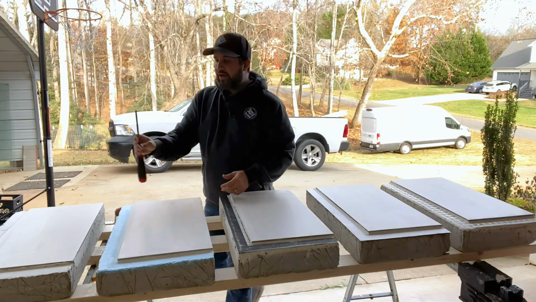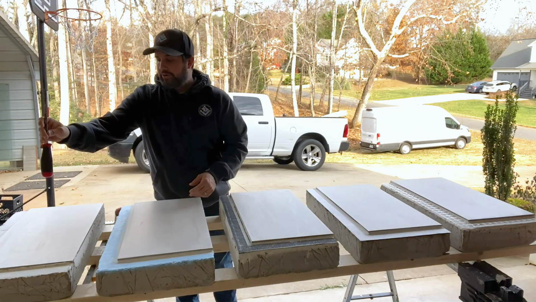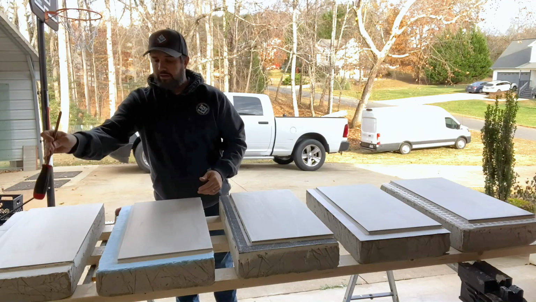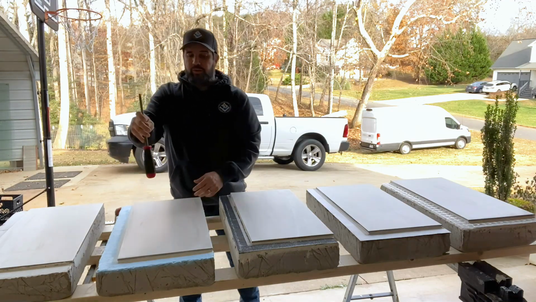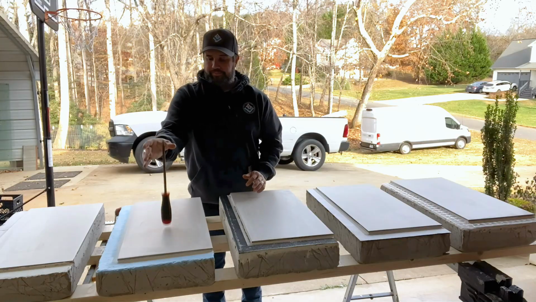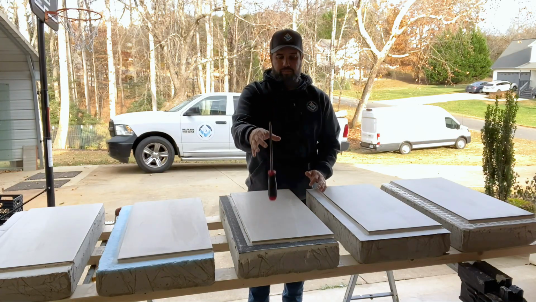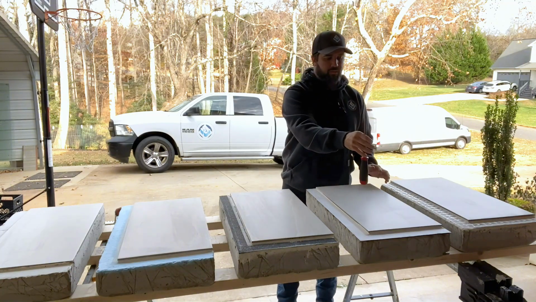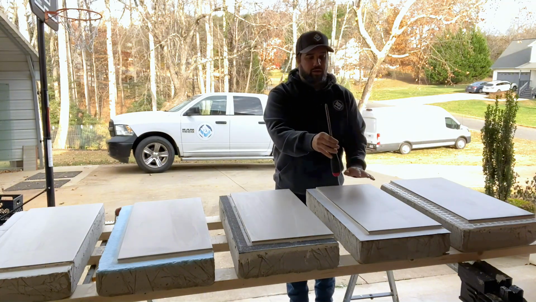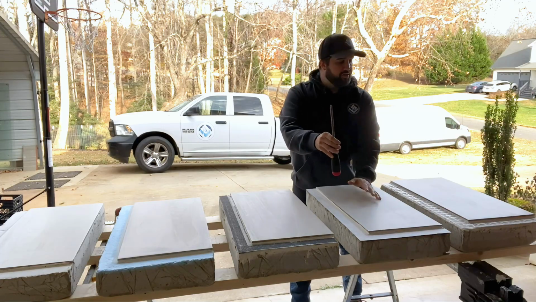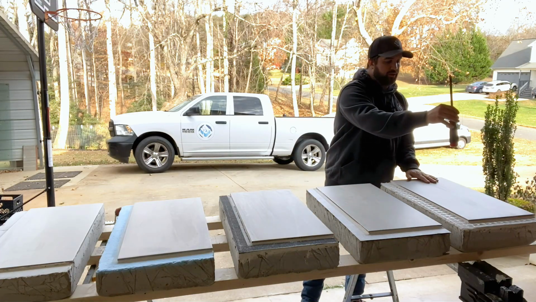So one more time, solid concrete, tile directly bonded to it. The liquid applied membrane, sound isolation. That was crack isolation and uncoupling.